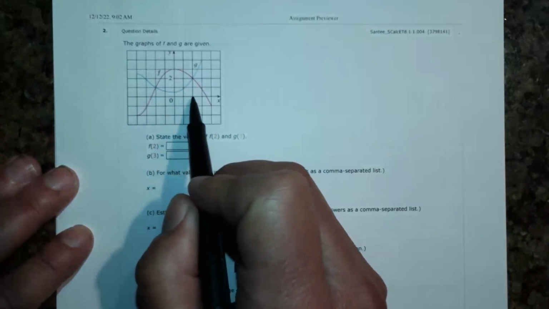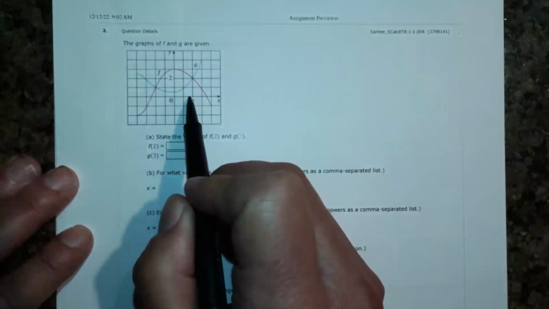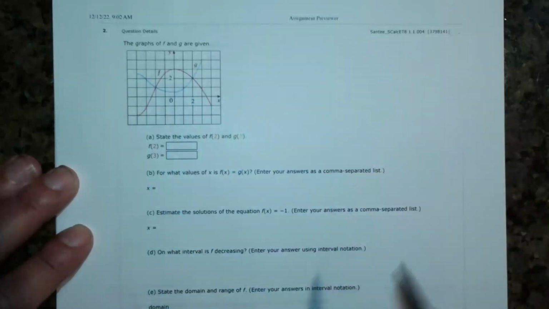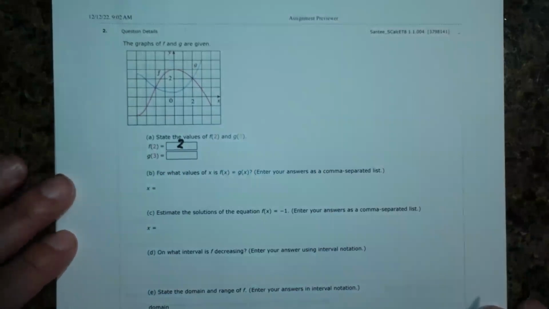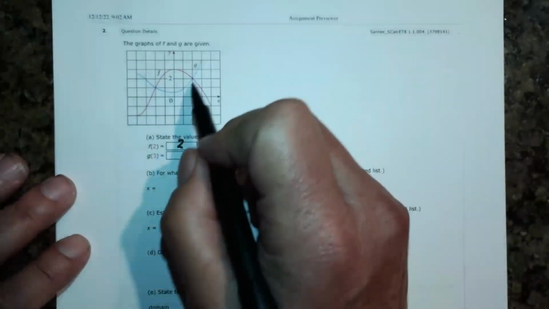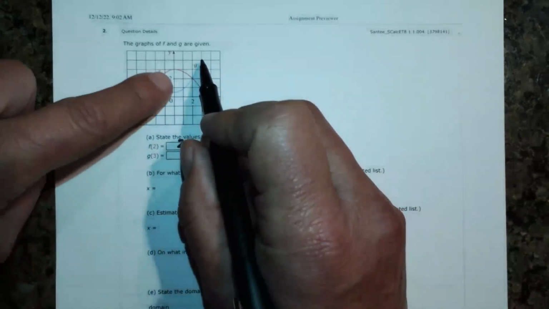And f of 2 is here, or I should say x equals 2 is here. F of 2 is up here. It looks like we're up there at 2. G of 3, so now I'm only looking at the blue function here. When x equals 3, 1, 2, 3, the blue is way up here at 4.